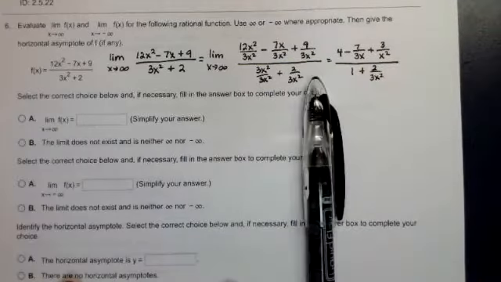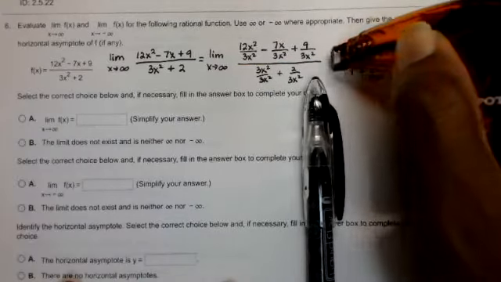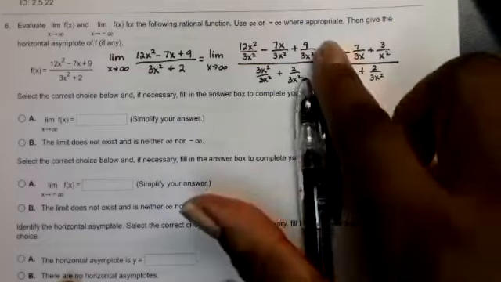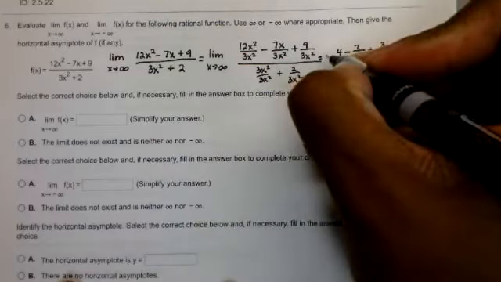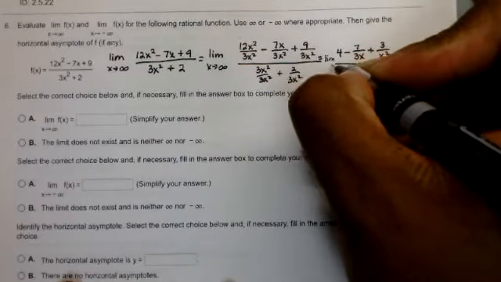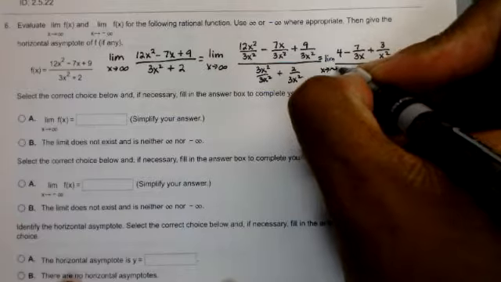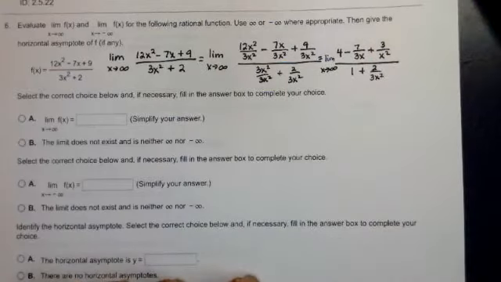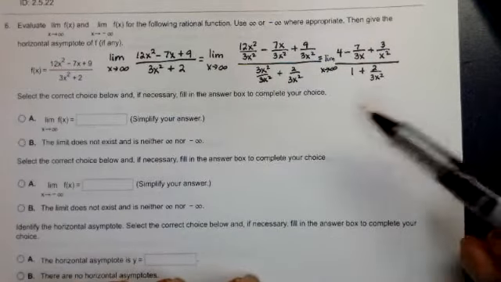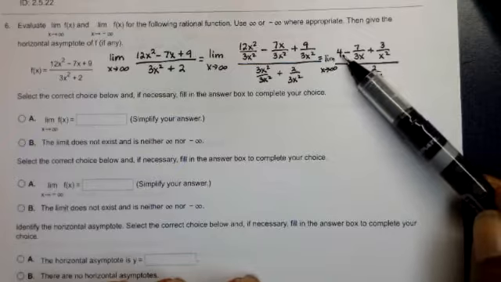And I'm leaving off the limit symbol, but I need to include that as well. This equals the limit as x approaches infinity. I need to carry that over because that's going to be very important, since the limit of a constant is a constant.